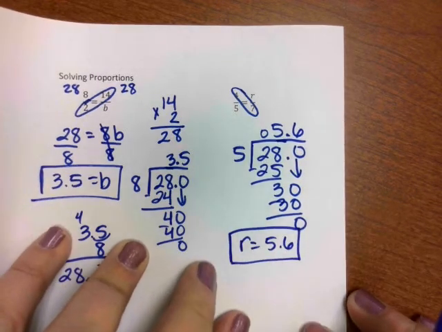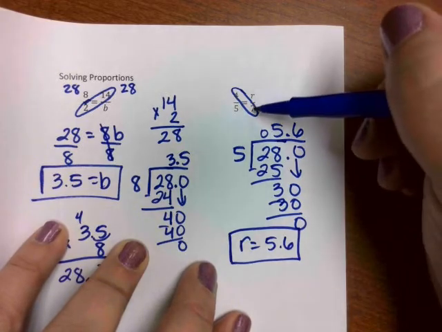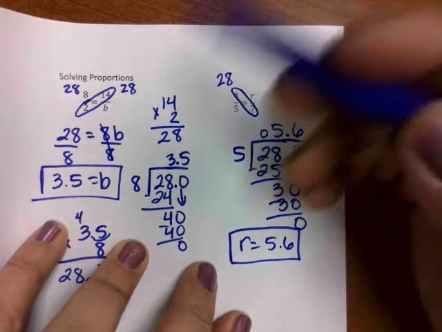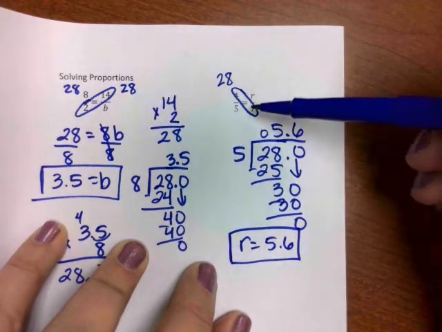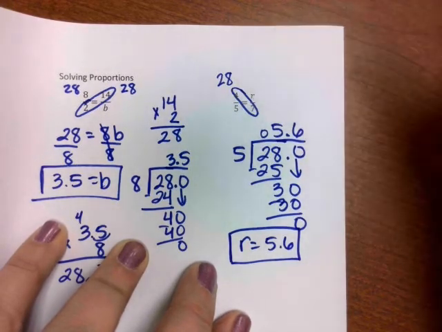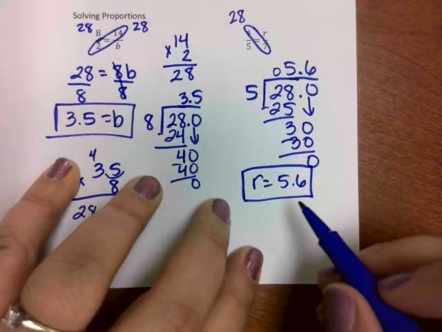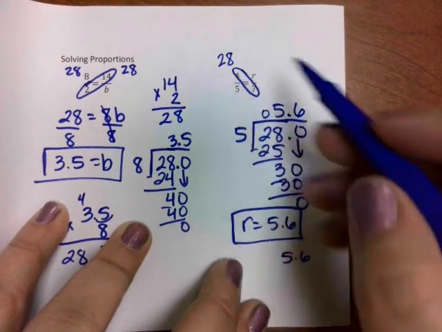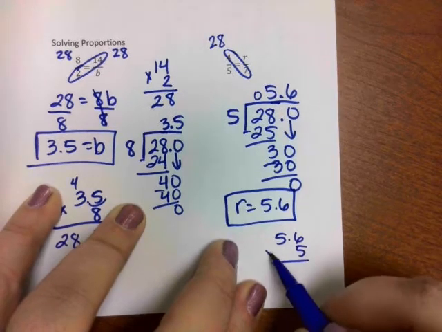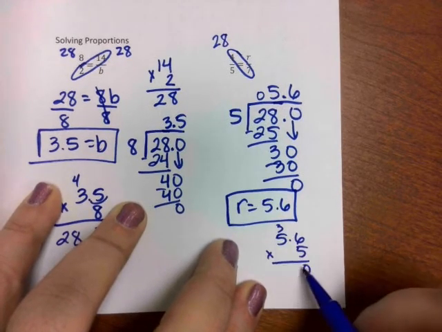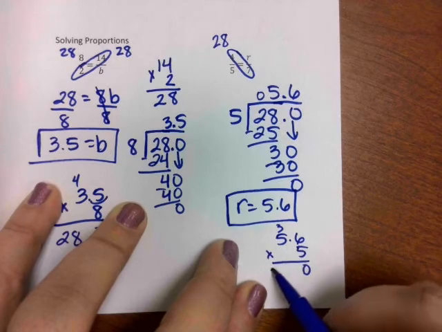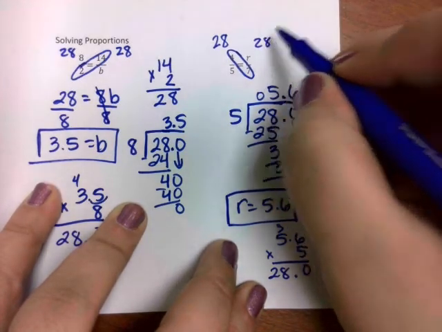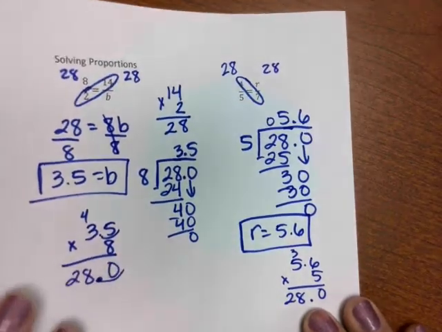All right, again, we could check our answer if we wanted to. I know that 7 times 4 is 28. So, oh, this is the same number we had over here. So now I need to multiply 5 times R to see if I get 28. So R was 5.6 times 5. I get 30. 25 plus 3 makes 28. And then move the decimal one time, and I do get 28. So I know that my answer is correct.